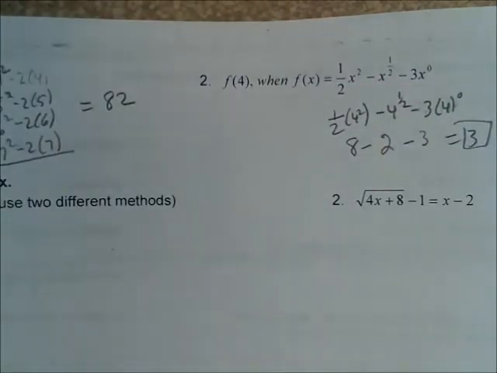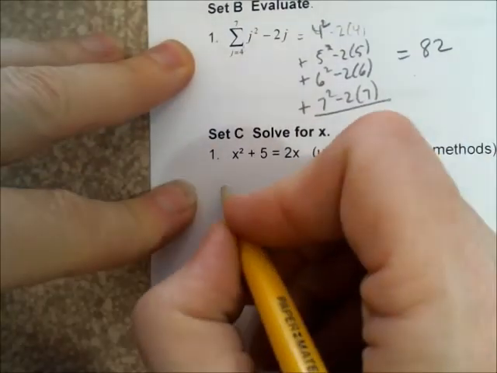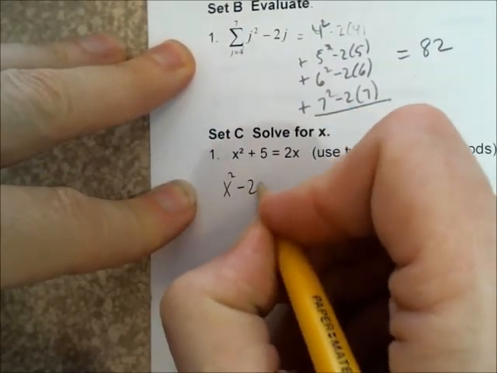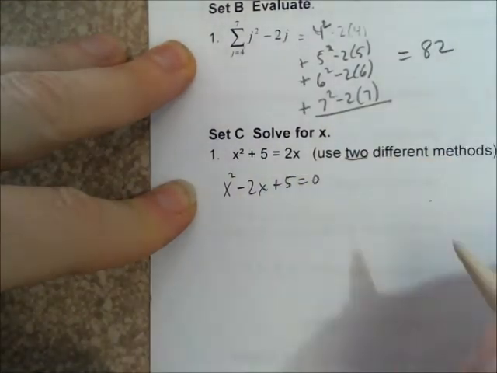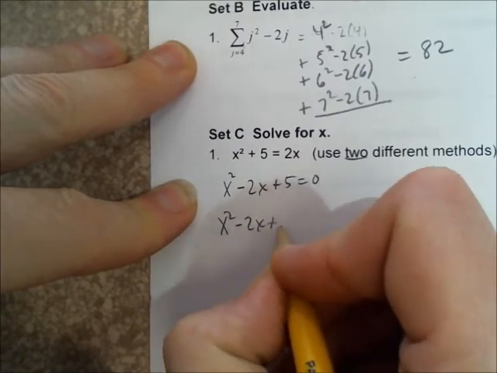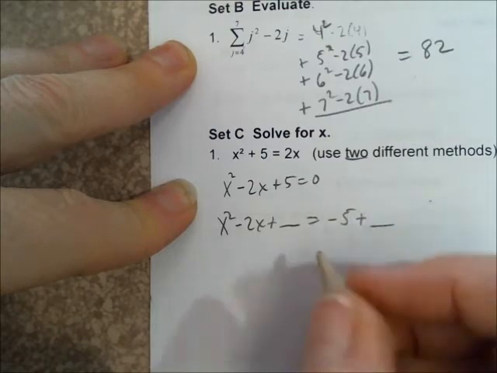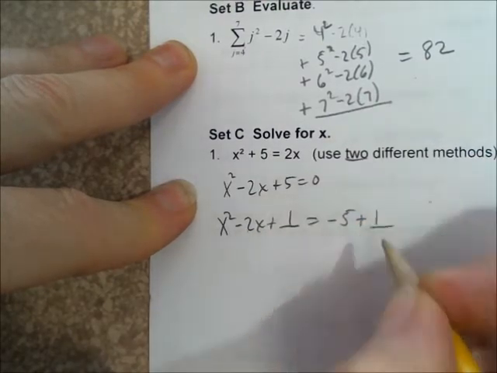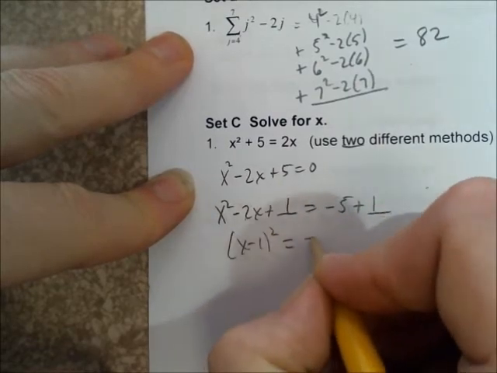Set C. We're going to solve for x. This is a quadratic, so you have to subtract 2x from each side and set it equal to 0. So there's two different methods we can use. We can do complete the square: x squared minus 2x plus blank. Move the 5 over and call it negative 5 plus blank. Half of b, squared, is 1. And so we have x minus 1 squared equals negative 4.